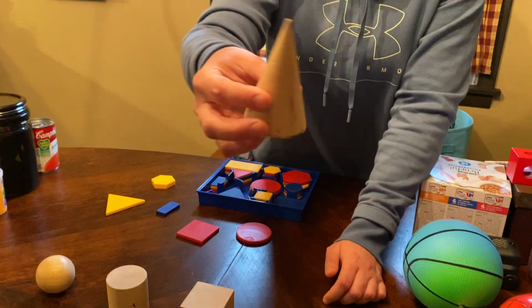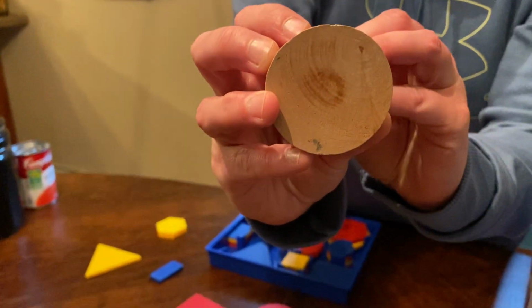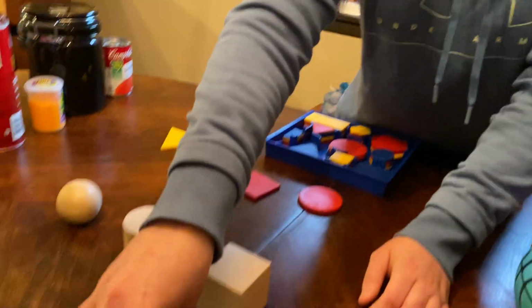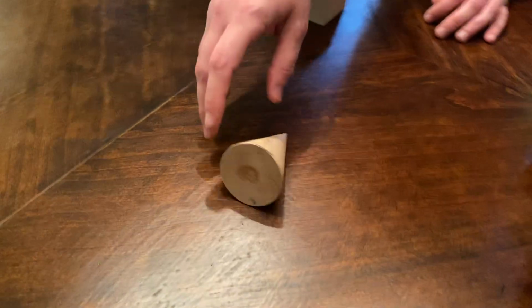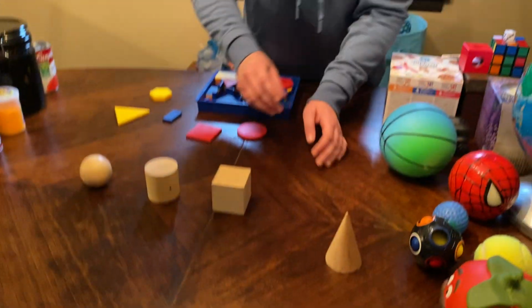And 1, 2, 3, 4, 5, 6, 7, 8 vertices where those sides connect at those points. And then we have our cone, and that has that point at the top, the flat circular bottom there, and it can roll. Okay. We can stack it. Okay, we can slide it. That's one that did all of them.